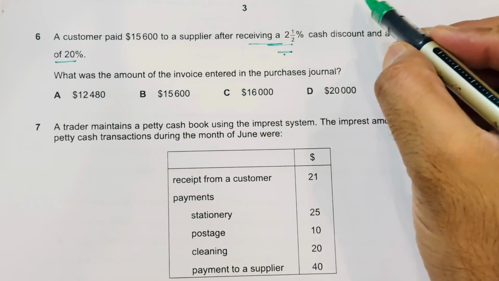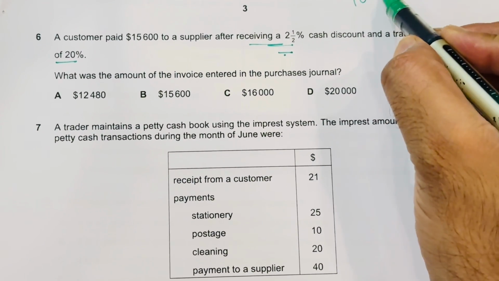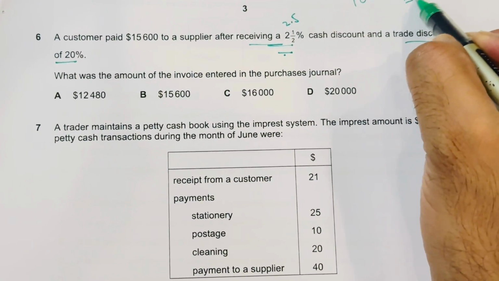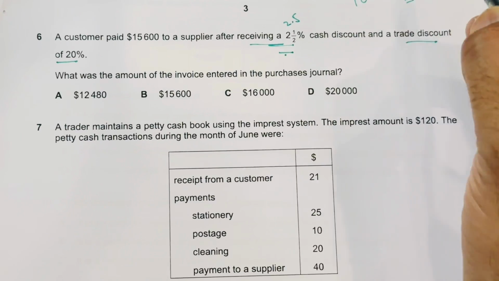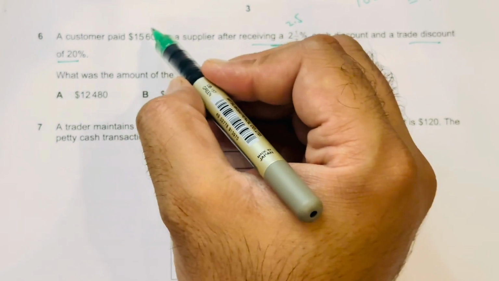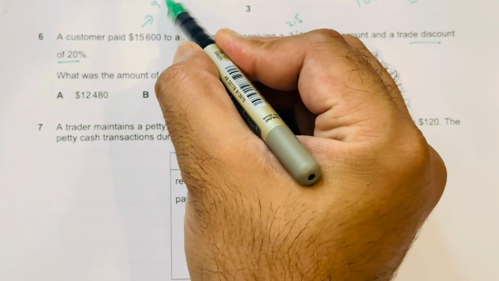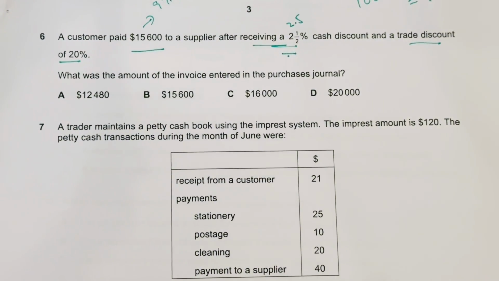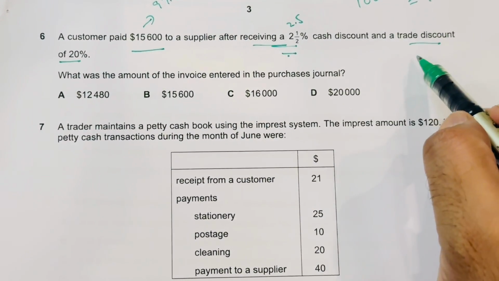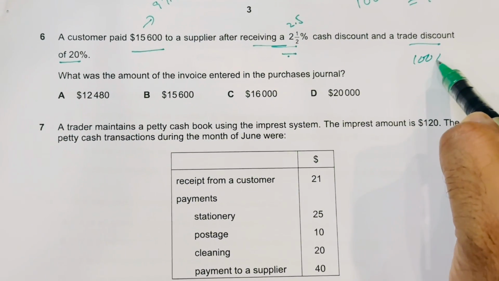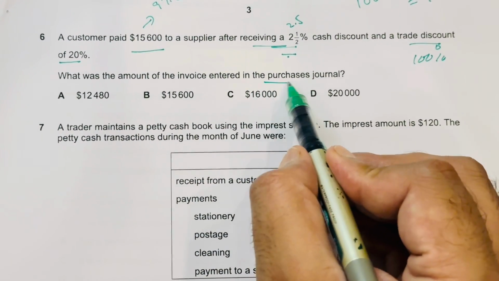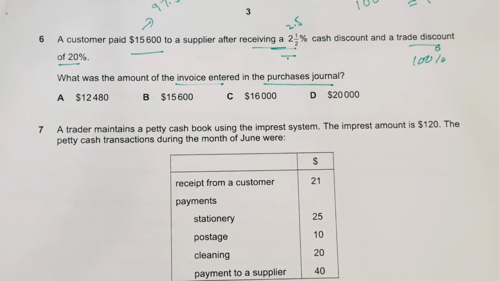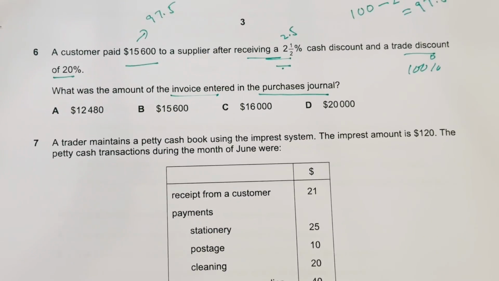If we subtract 2.5 from 100, it would be equal to 97.5%. So 97.5% is represented by this figure 15,600. We need to convert it into 100% to get the value of the invoice that should be entered in the purchase journal. So how are we going to convert that?